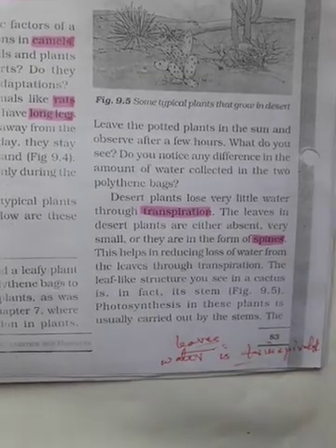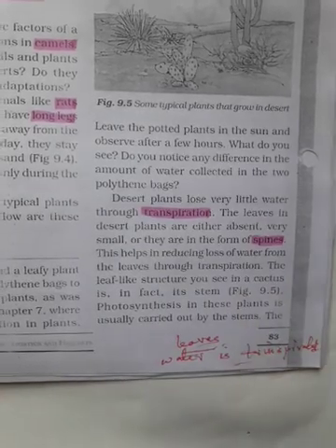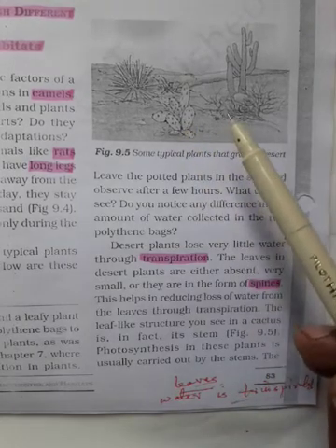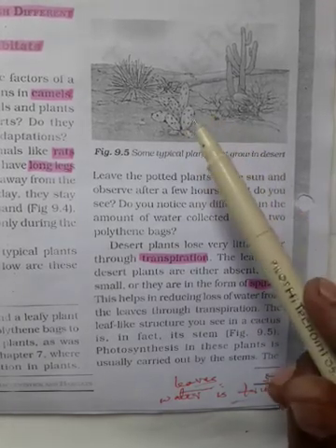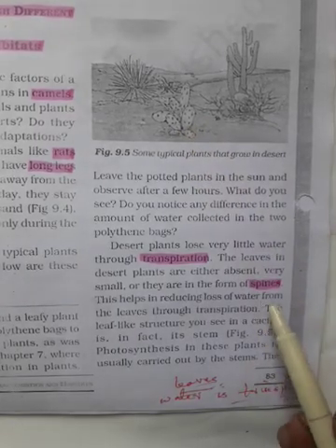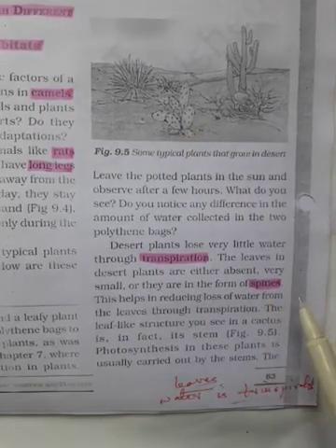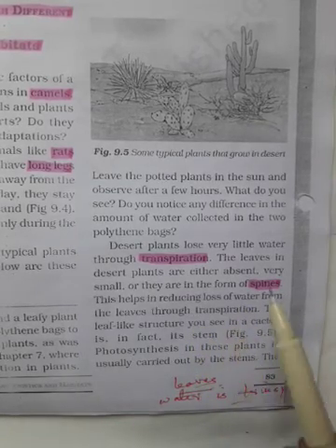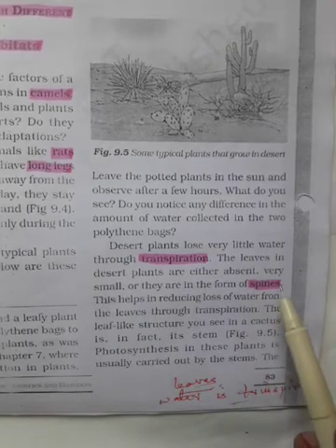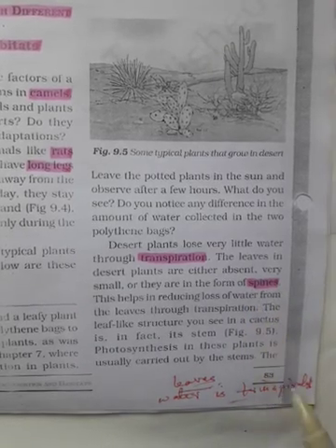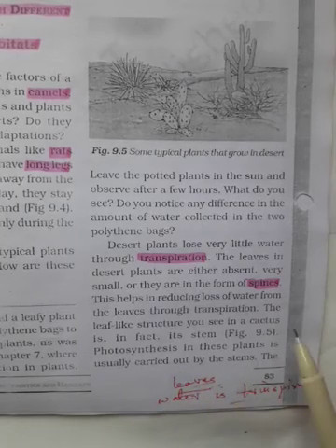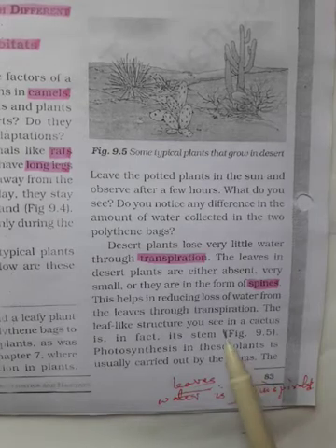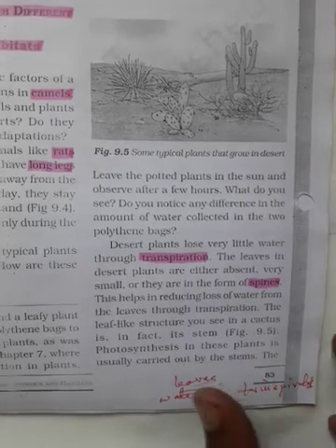So if you observe a cactus, they don't have leaves, so there is less transpiration. Instead of leaves they have spines, and that protects them from herbivorous animals, which can't eat them due to the spines. Photosynthesis also doesn't take place in leaves, so it takes place in the stem of a cactus plant.